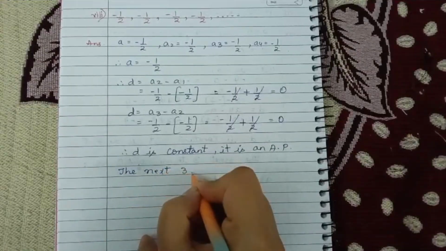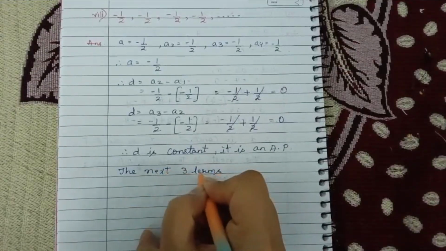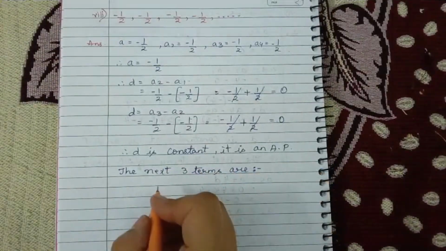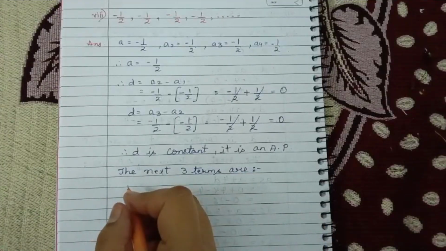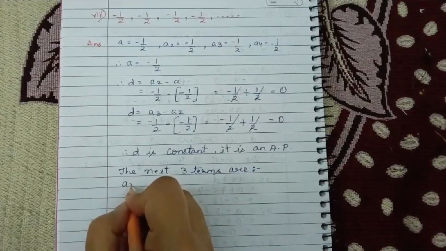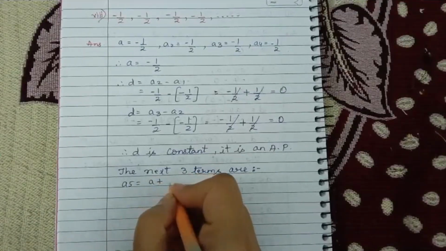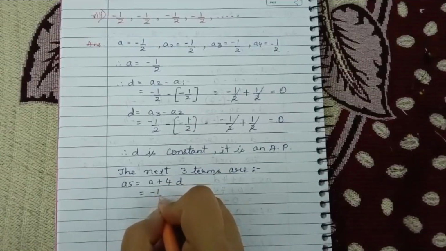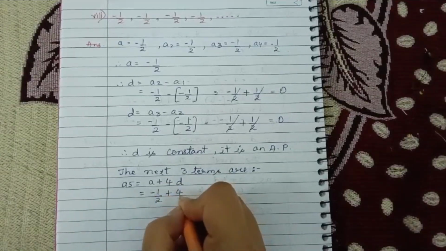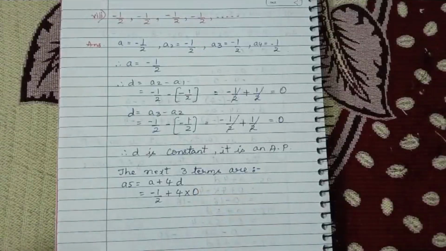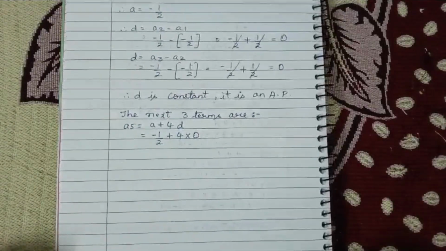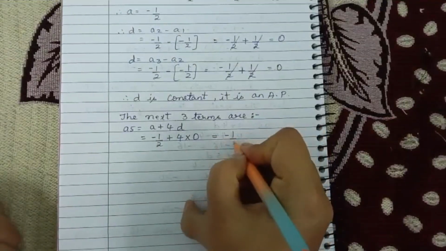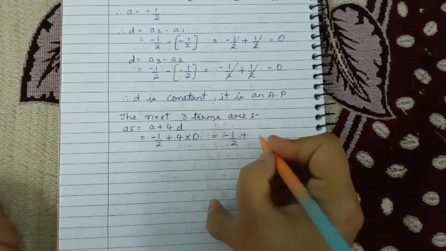The next 3 terms are, that is A5 equal to A plus 4D. A value is minus 1 by 2 plus 4 into D value is 0. So this will be minus 1 by 2 plus 4 zeros is 0.